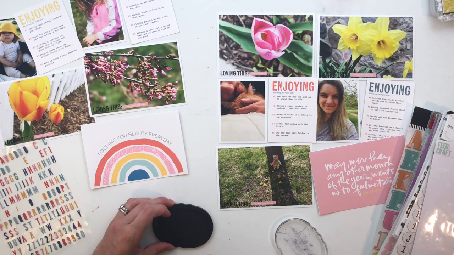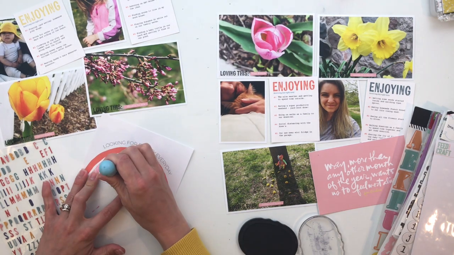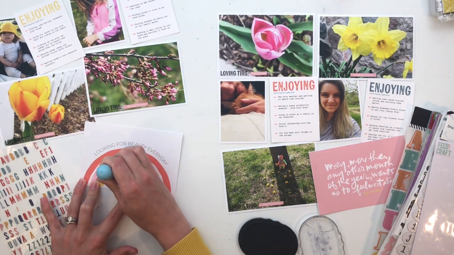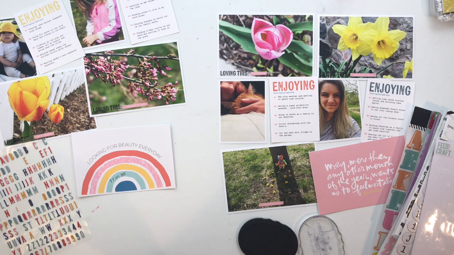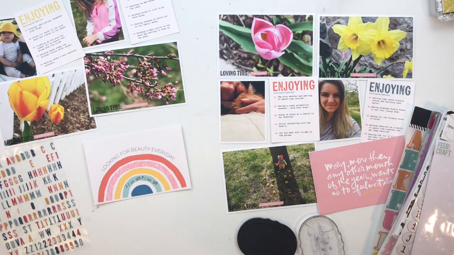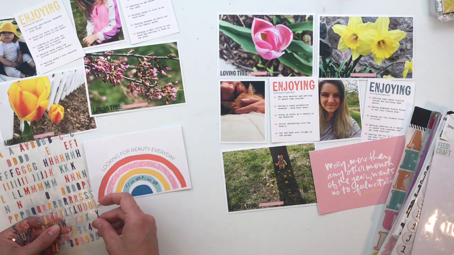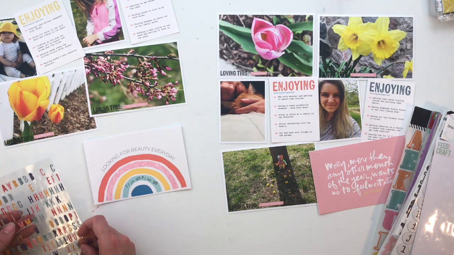And then I will add my date stamp on one of the rings too. I believe I add it on the blue one, and I put my puffy stickers on the white ring of that rainbow. Then I will put everything back out on my table again and look for one more embellishment. I just wanted one more texture or one more shape or something on this spread in order to give it a little bit more dimension and interest.